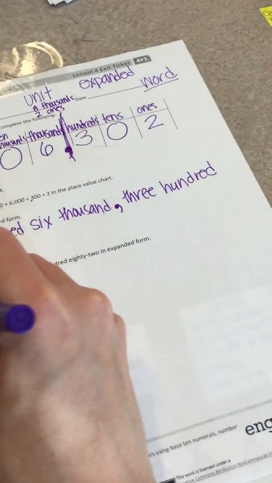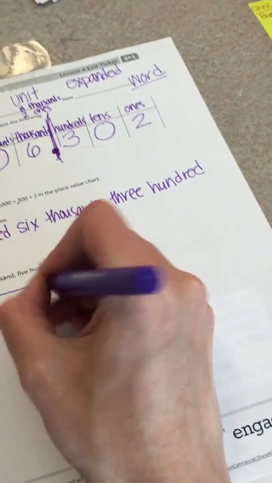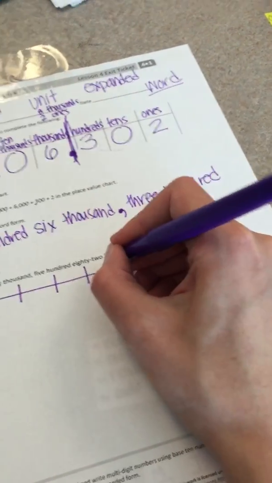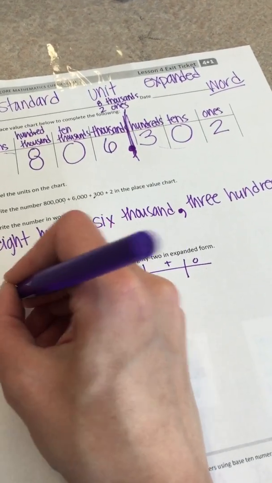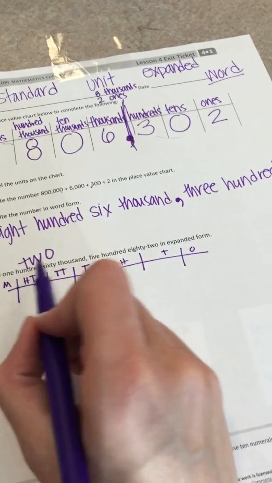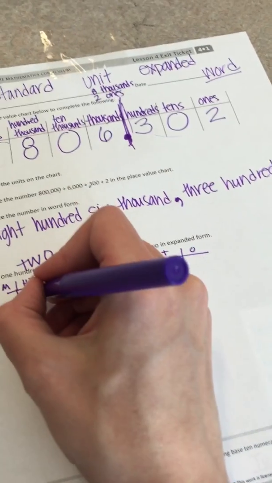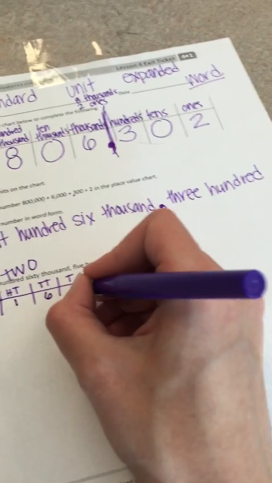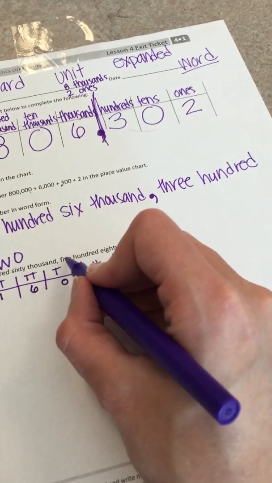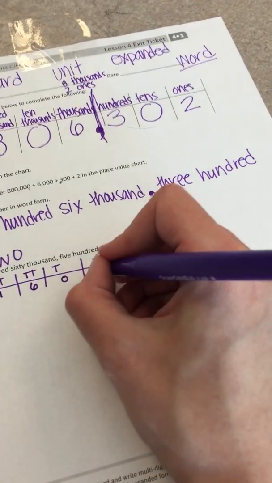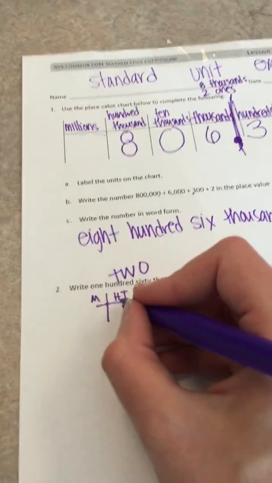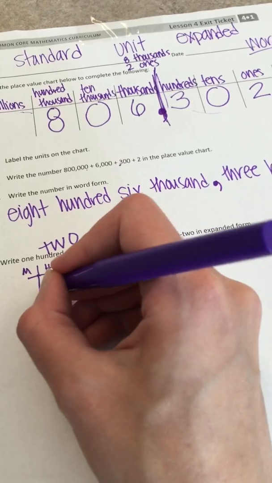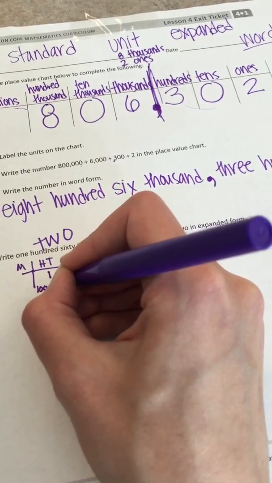Write 160,582 in expanded form. So I'm going to go ahead and I'm just going to actually make a little place value chart to kind of help me out. So I have my ones, tens, hundreds, thousands, 10,000s, 100,000s, millions. So let's see, 160,000. 582. Okay, so I know that 100,000s, 100,000 is 100,000.